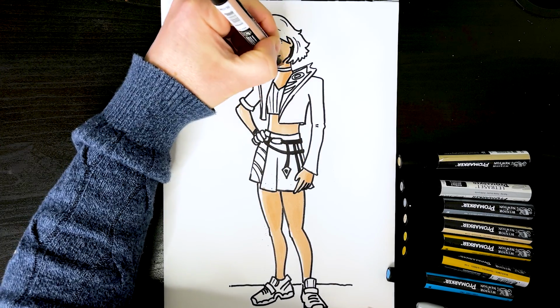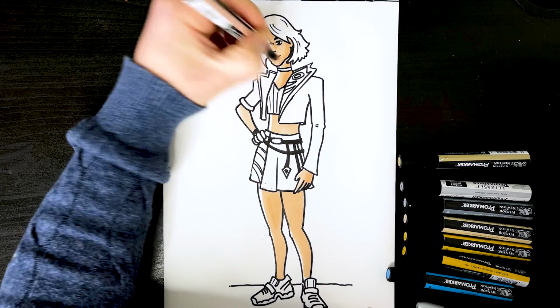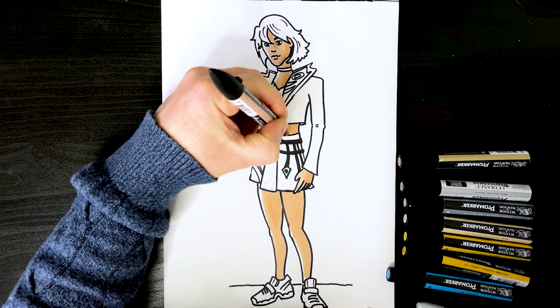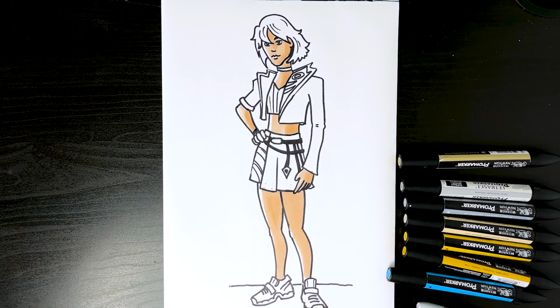Just give it a bit of shading, just a nice little bit of shadow, maybe on the nose and the hair area here, the torso, and the arm there. Yep, cool, okay.